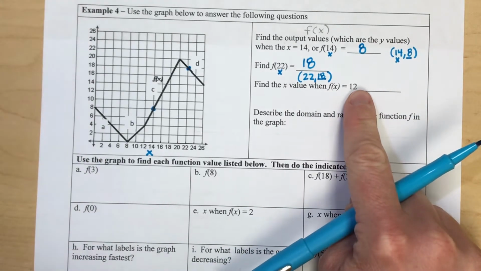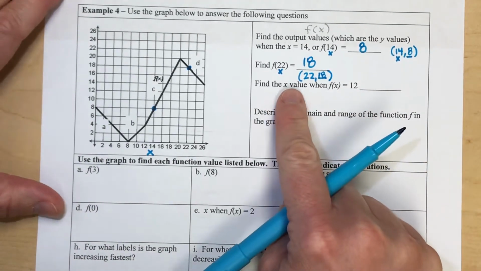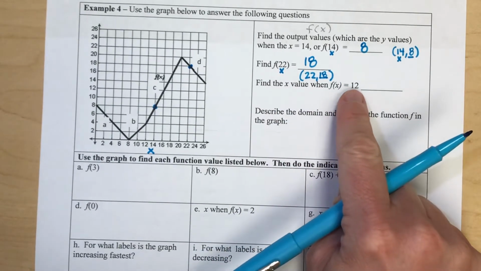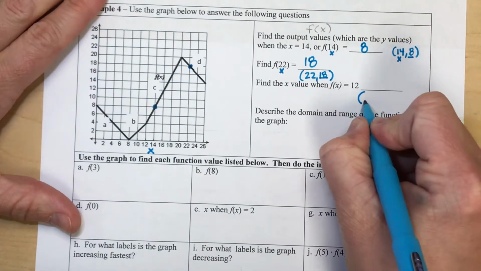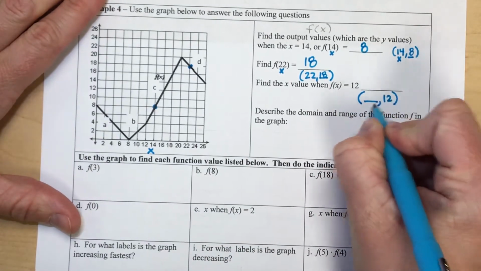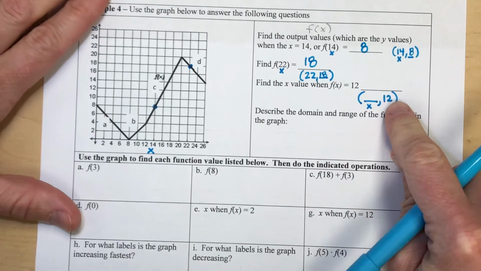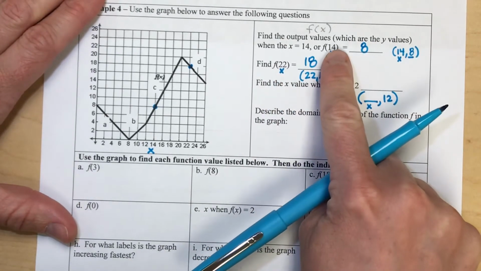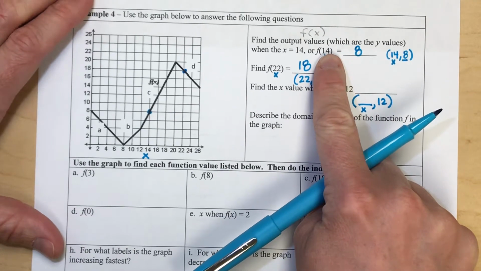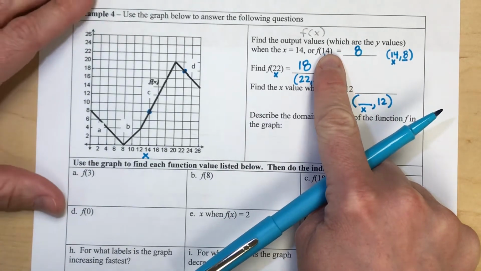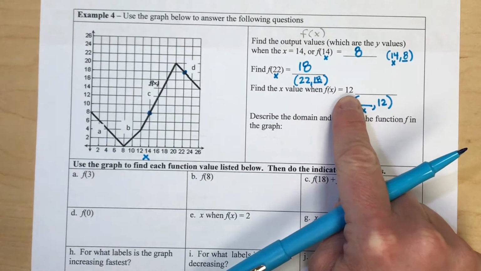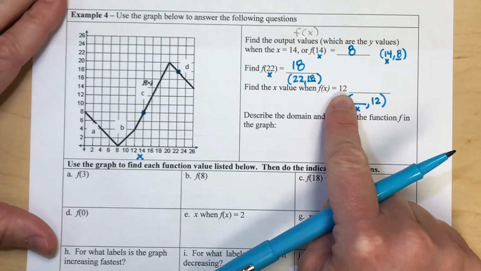Now look at what's opposite here. So find the x value. The x value is now what's missing, and instead I'm given the y value of 12. So what would be the x value with an output of 12? Notice how inside the parentheses was 22, and inside the parentheses was 14. Those inputs are x values. And notice how this 12 is not inside the parentheses, it's outside, which means that the 12 is your output, meaning the y value.